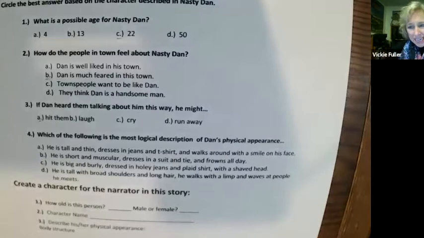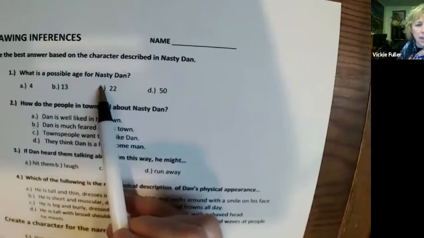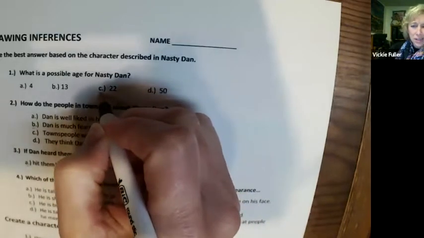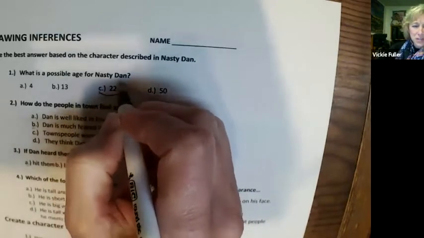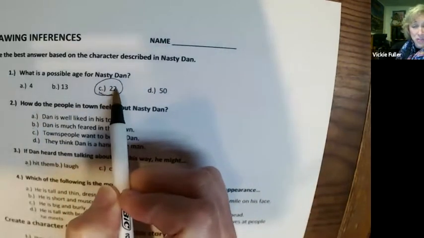When we read that poem, we get a lot of information about Dan. So we have a lot of good things we can infer, make an educated guess about Dan. First of all, what is the possible age for Dan? Now, you'll get this kind of question on one of your standardized tests. What they really want is the answer 22.